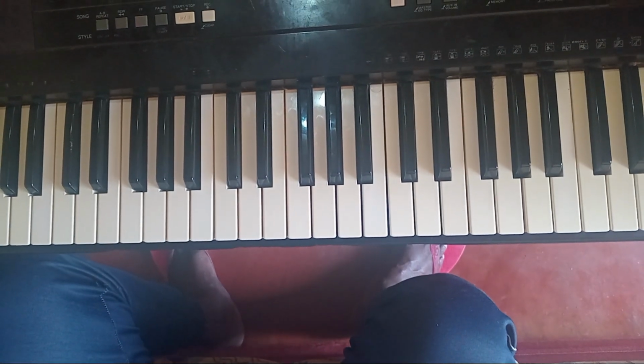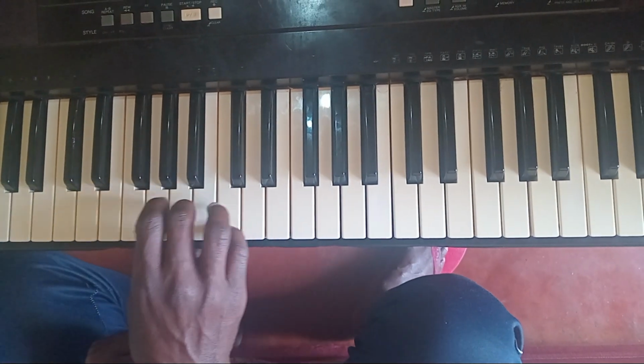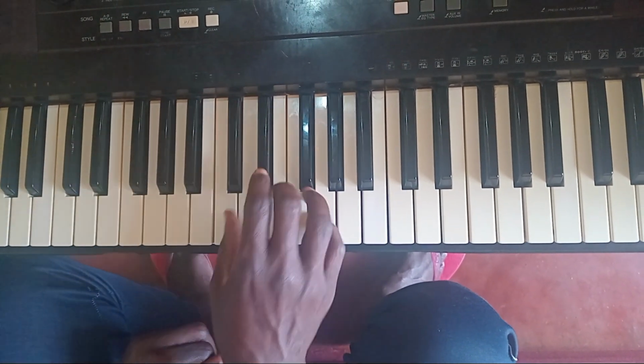I believe you have followed part 1 and part 2, and you are now conversant with all these chords in the root positions.